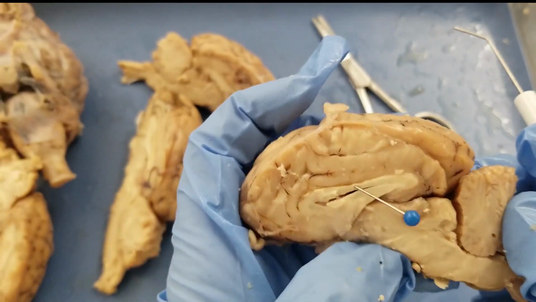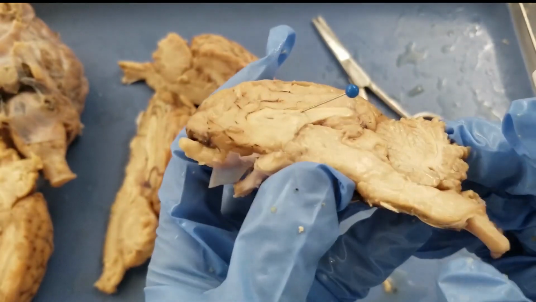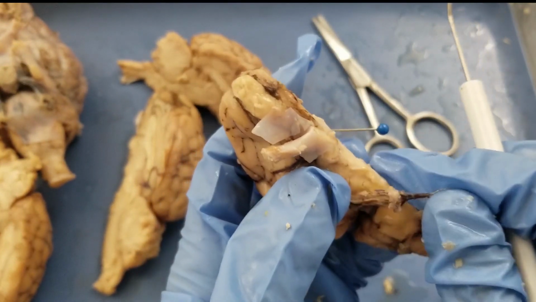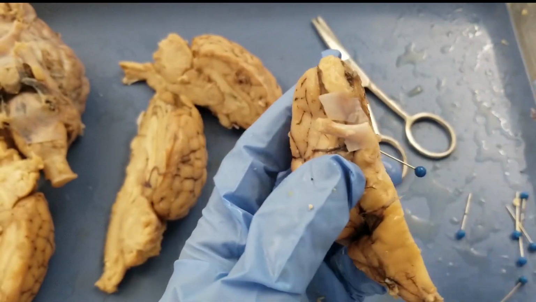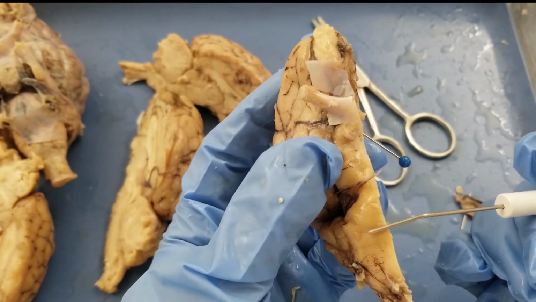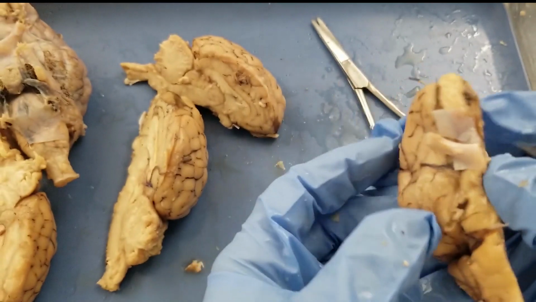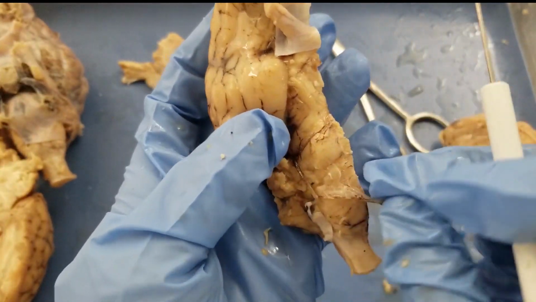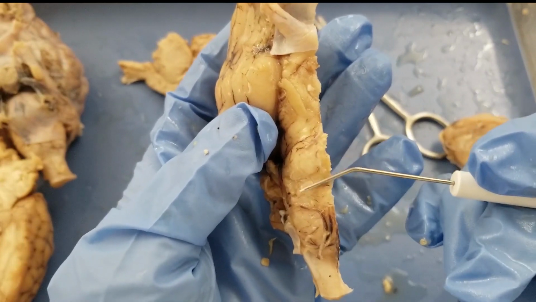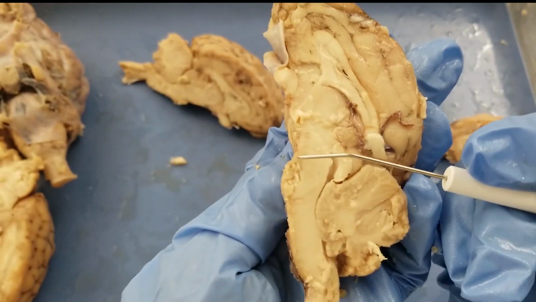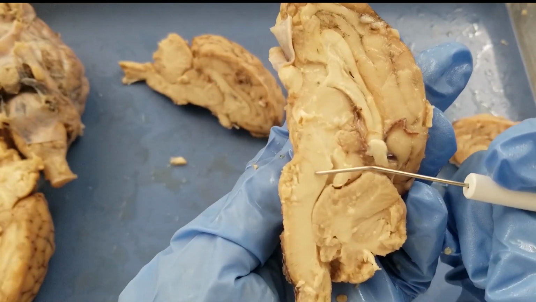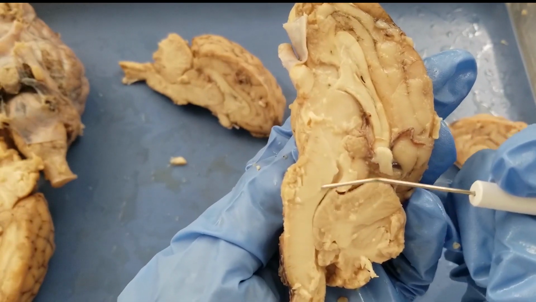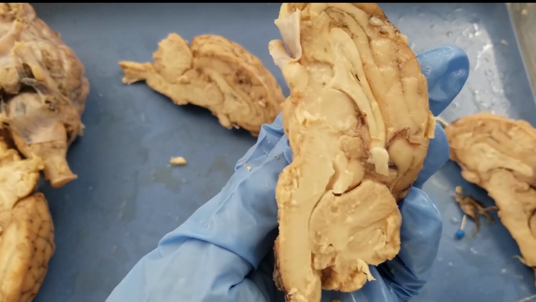Okay, and next one, the pons. So the pons is somewhere in here. See that bumpy structure here, and probably you'll see a little bit better view in here. So this is the pons, and from the side view, you can see a rough edge of the pons. So this is the pons. I'm gonna put a pin here.